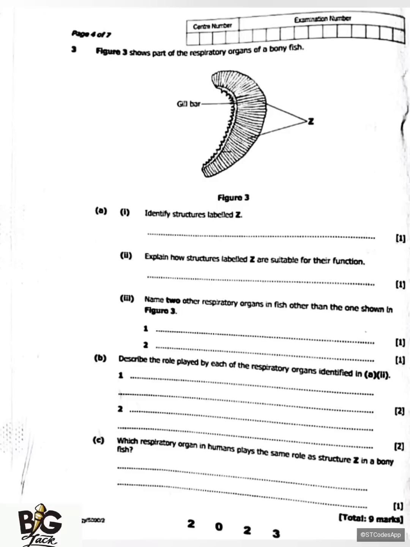Okay. So the first one, question A, Roman numeral 1, is saying, identify structure labeled Z. Structure labeled Z is going to be the gill filament. Now, the gill filament appears red because it contains blood capillaries.